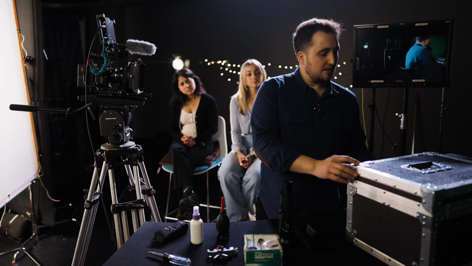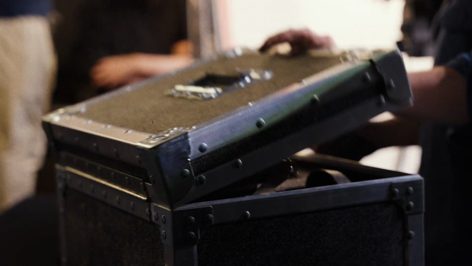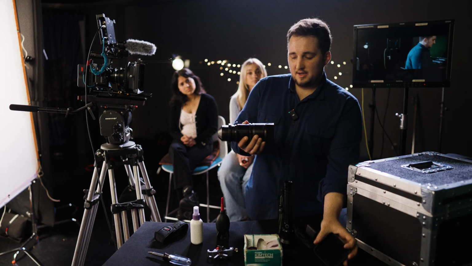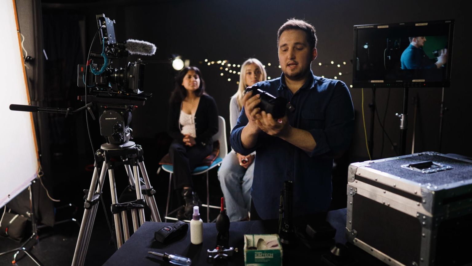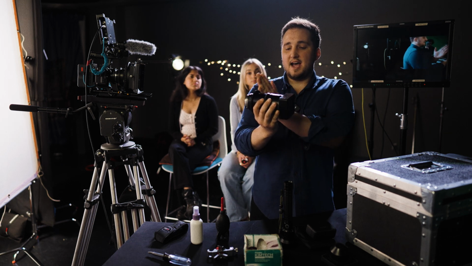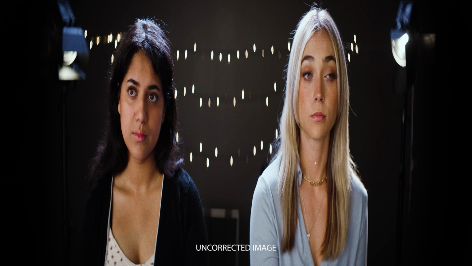An anamorphic lens is different than a regular spherical lens because it has layers of glass inside the lens, and the way it's designed is that it distorts light when it comes through, and it basically squishes the image onto the sensor in a square way, and then in post you de-squeeze it.